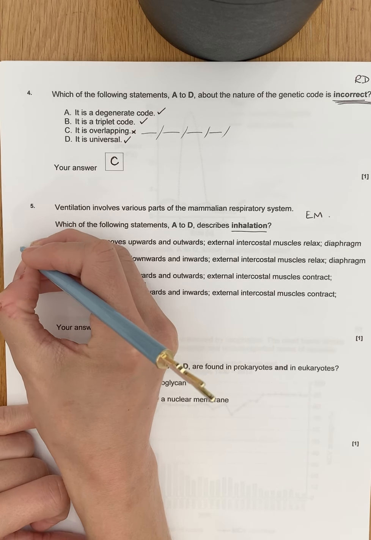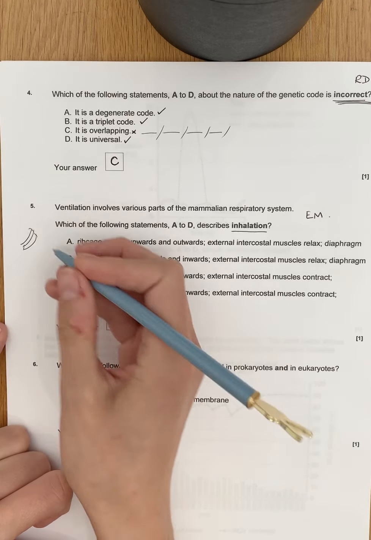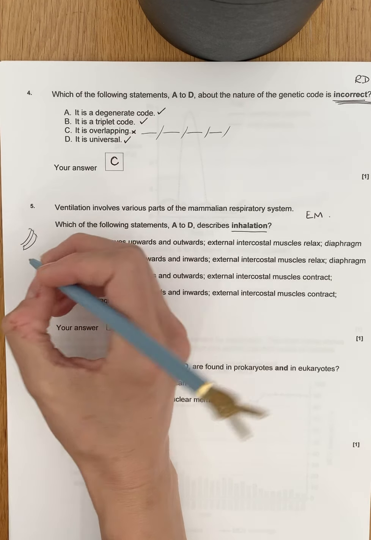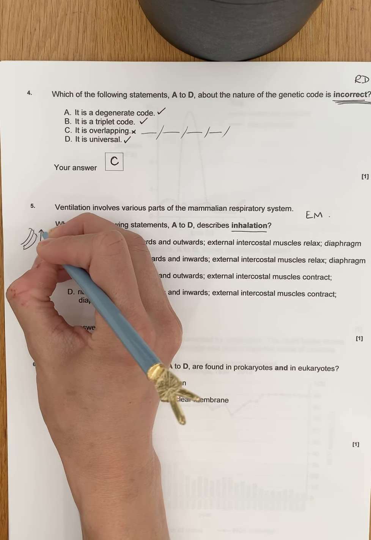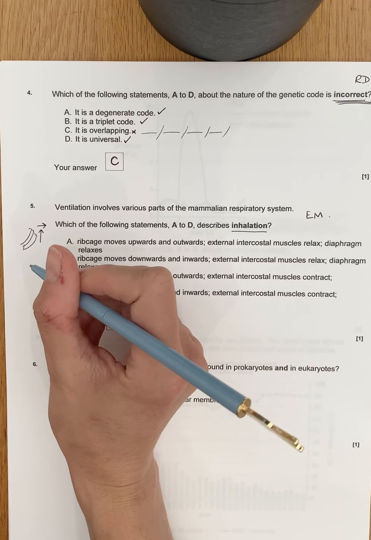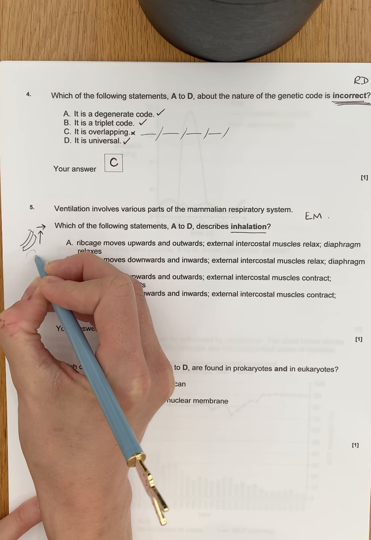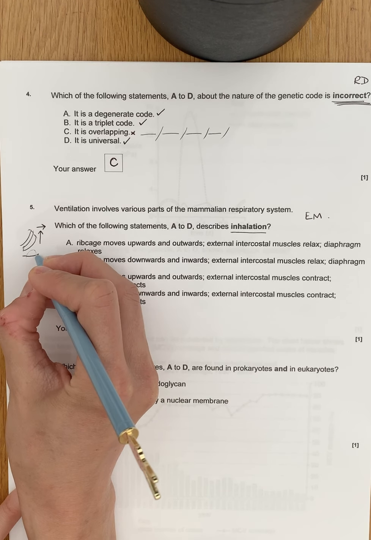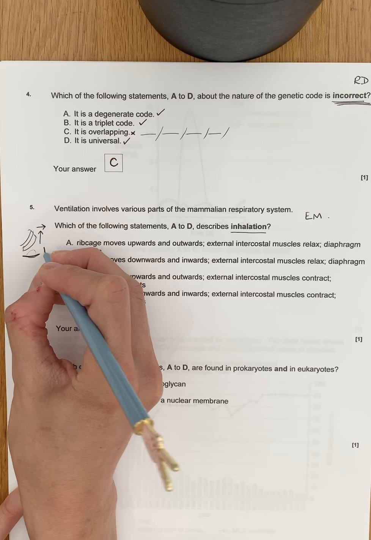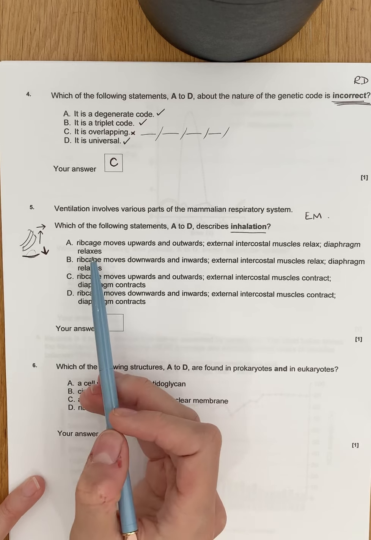So the rib cage, there's my wonderful rib cage, can you see that? It is going to go up and out. You can do it yourself. You know it goes up and out. The diaphragm, which normally sits like that, is going to contract and push downwards. Okay, so let's have a look.